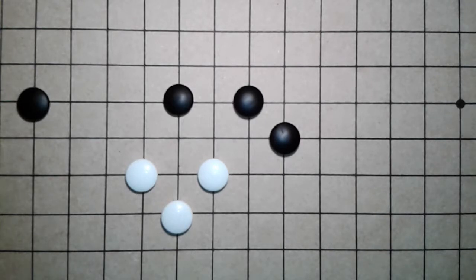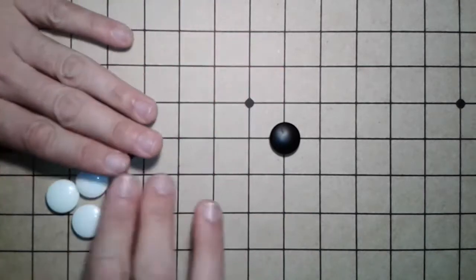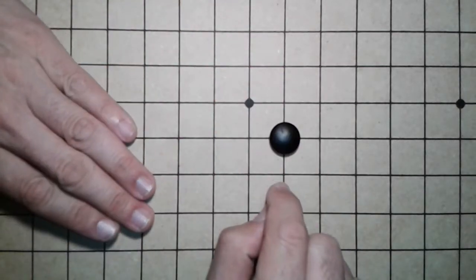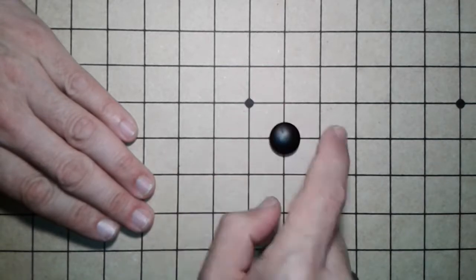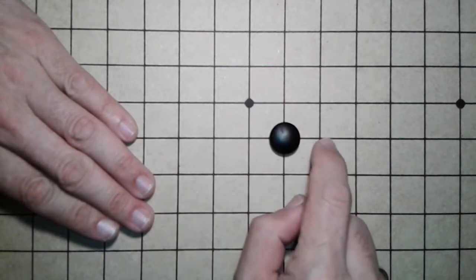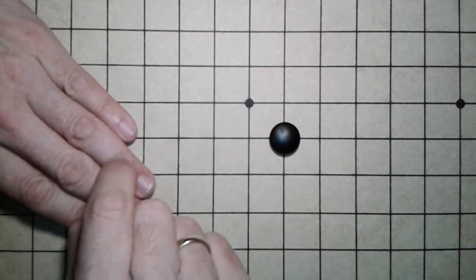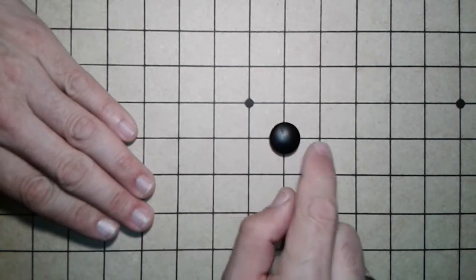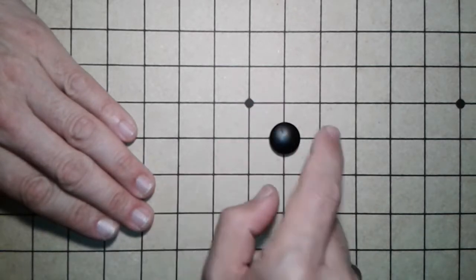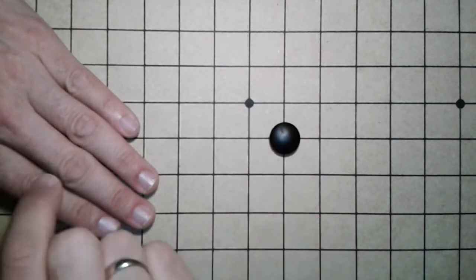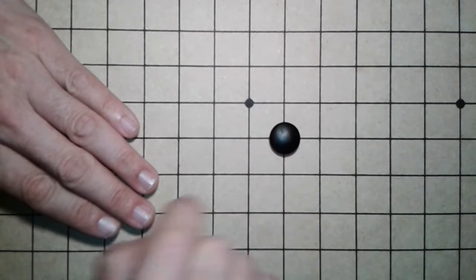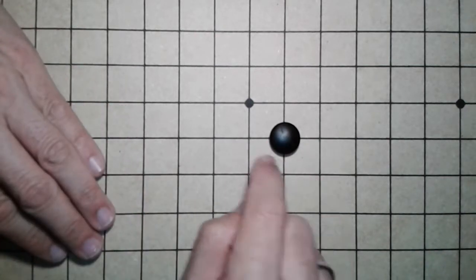Now, you can see that a stone, when placed on an intersection, has four adjacent places. We call them liberties in this case, where another stone can be placed. And a stone which has at least one of them free, has at least one liberty, is said to be alive. So this black stone over here is alive because there are four liberties here.